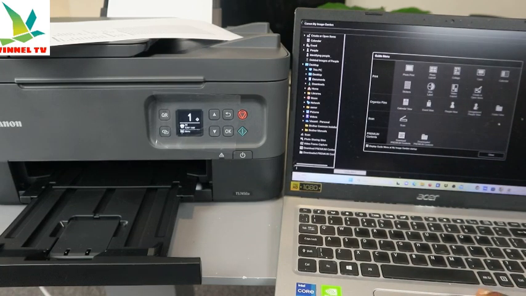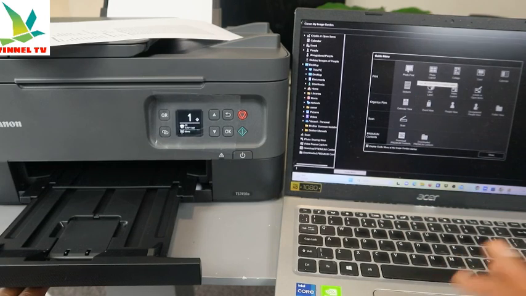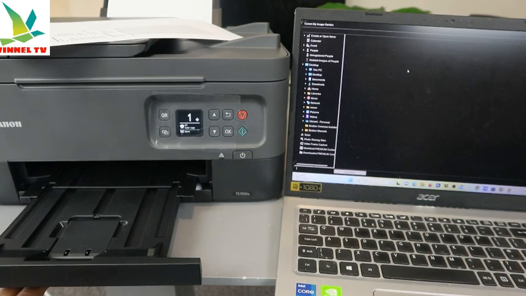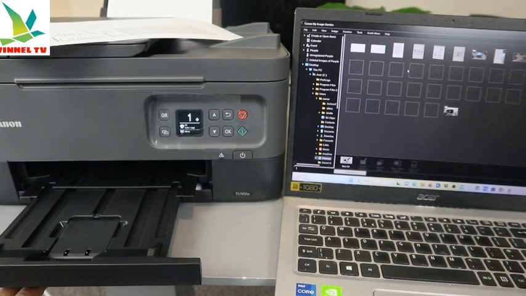Now what you need to do is select print, but you need to make sure you can see print photo or sticker. So anything you want to print here, you can select print photo. Now it's getting ready. Then you select the photo you want to print out.